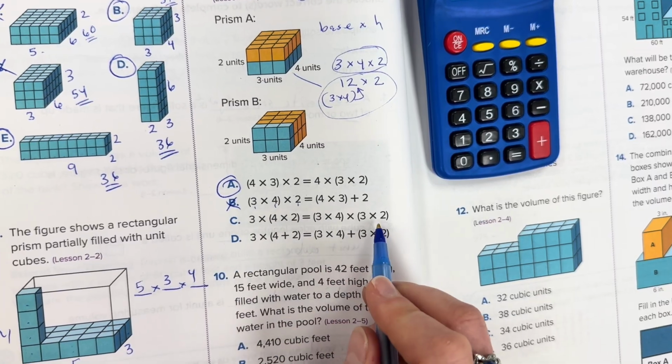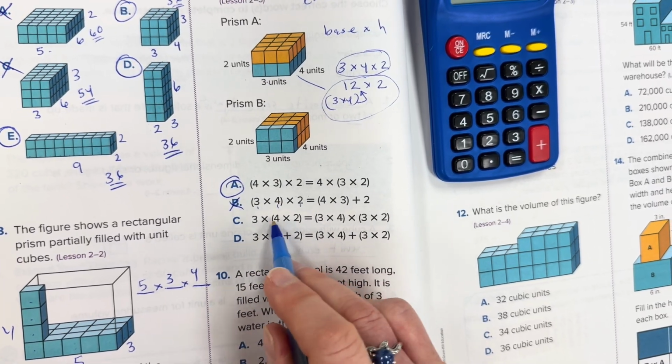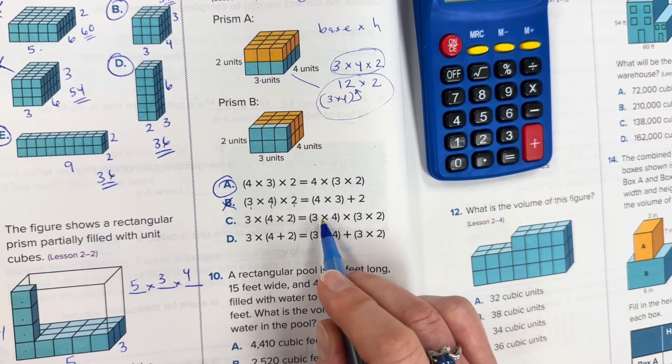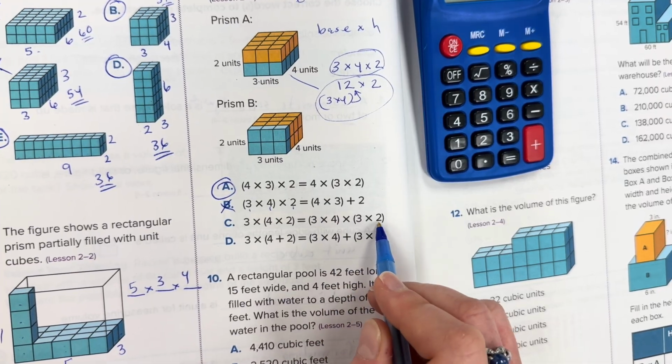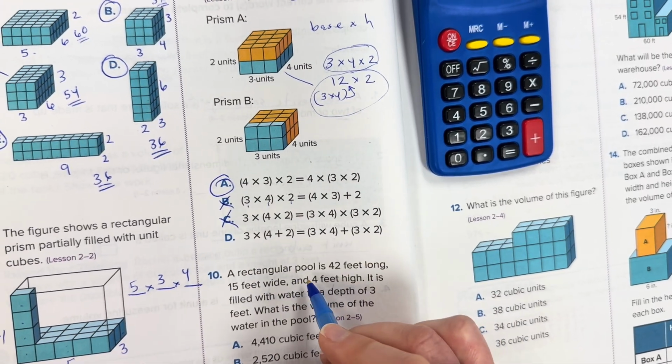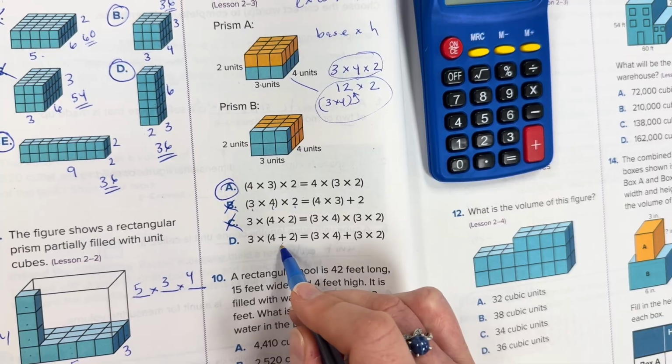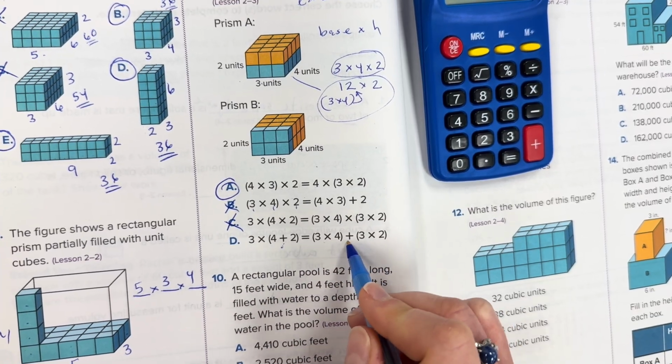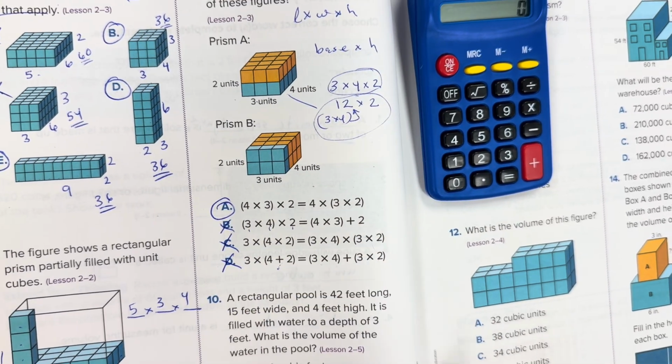Now look at this one. 3 times 4 times 2, that's good, but this has too much. 3 times 4 times 3 times 2, so that's not good. And this has adding, so we know that, and the 4, yuck. So it's just A.